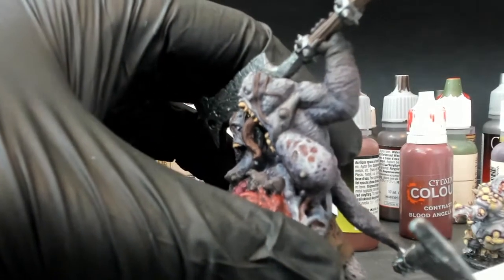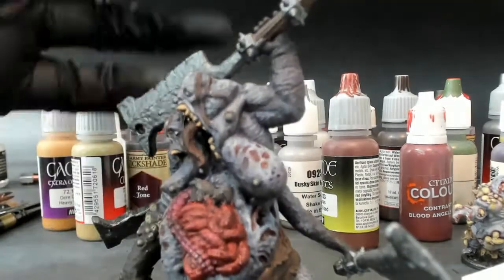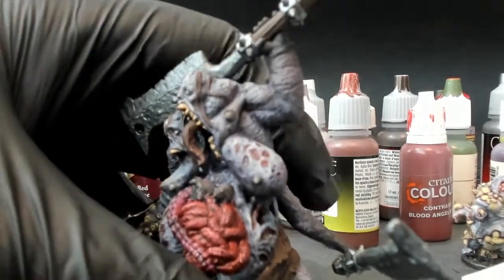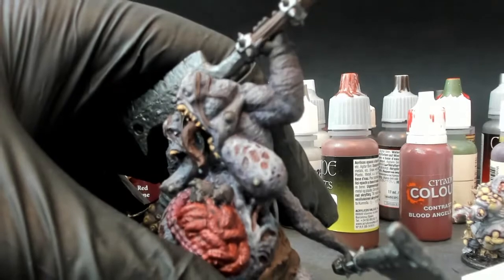Yeah, blood for the blood god, Kels. It's one of my favorite paints. My guess is that I got it in 88, most likely 89.